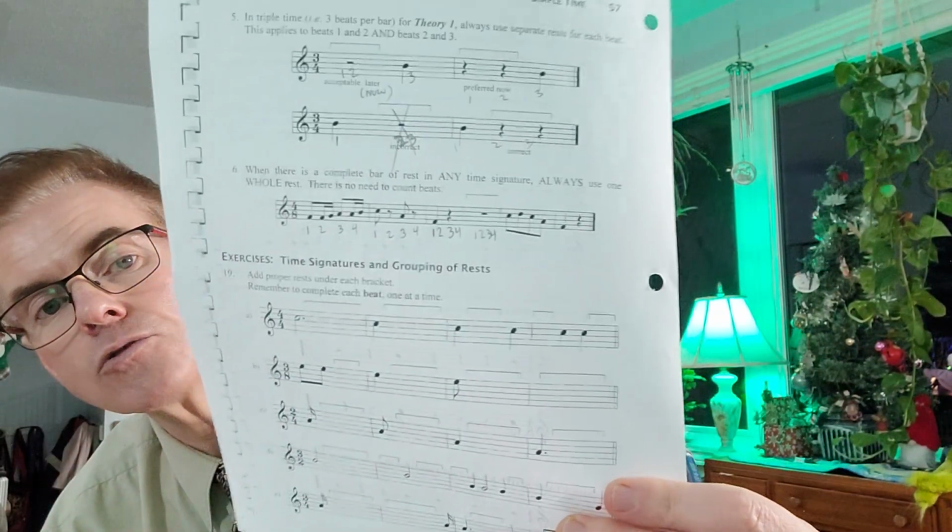So the next bar, I have a whole rest. That whole rest, we might normally say equals the equivalent of a whole note. Why would I be using that? Because the measure is empty. So that whole rest is 4/8. And it gets a 1, 2, 3, 4 all to itself.